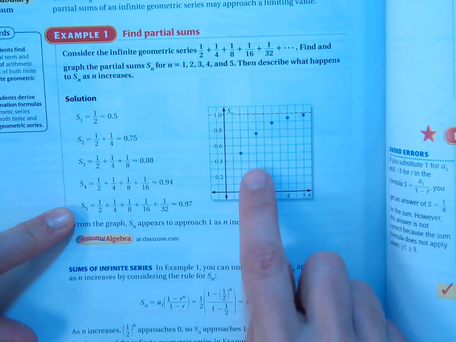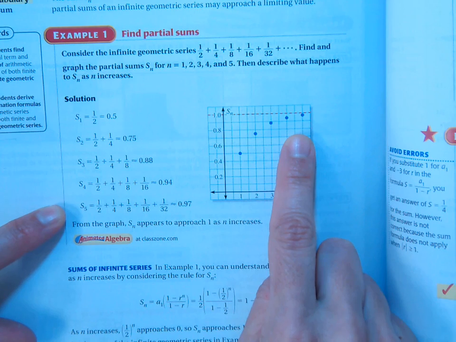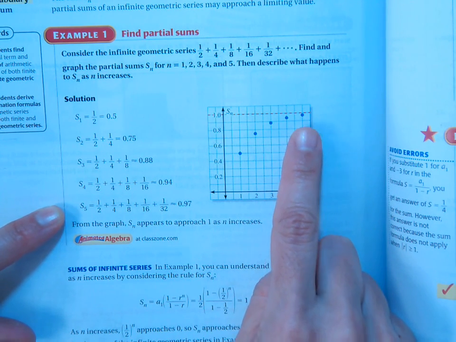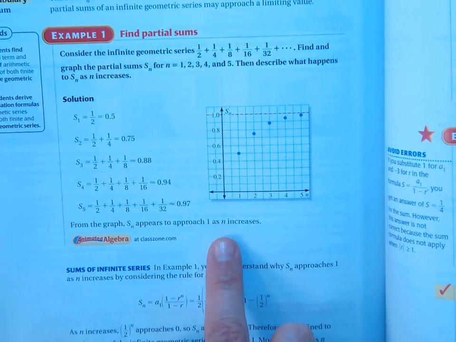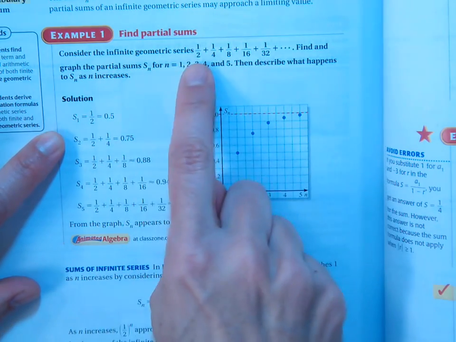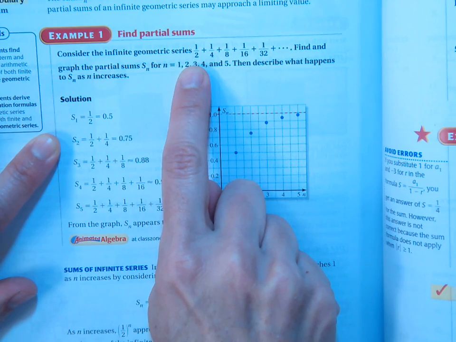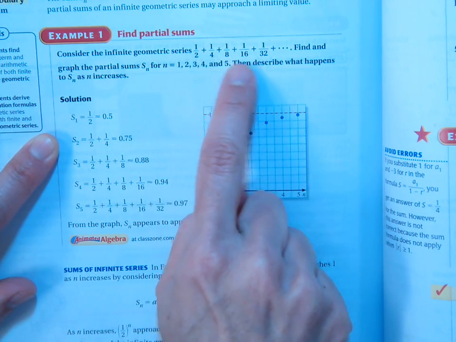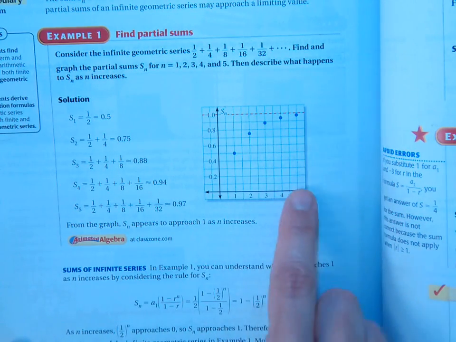And what is it getting closer and closer to? The sum. 1. Yes. So it's like a limit. Since it gets closer and closer to 1, we say the sum is 1. And we could find this by plugging in: a sub 1 would be a half, and the common ratio r would be a half as well. You're multiplying by a half each time, and if you plug that into the formula, you will get 1.